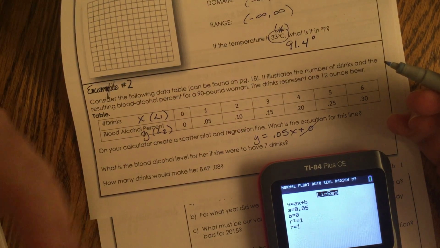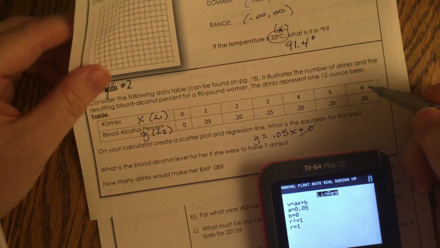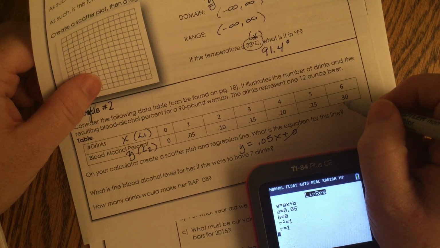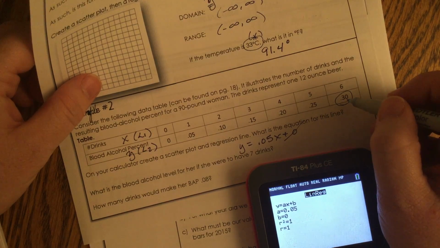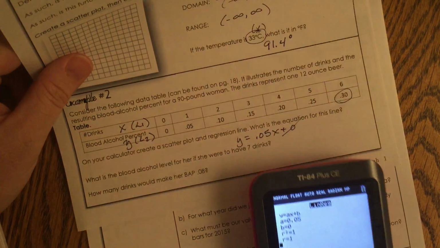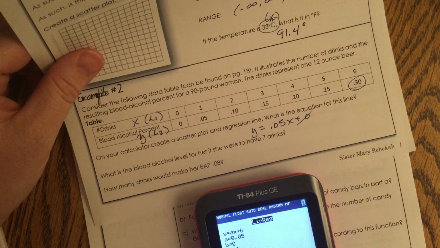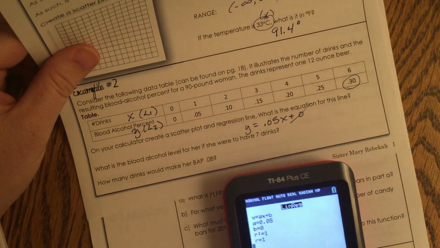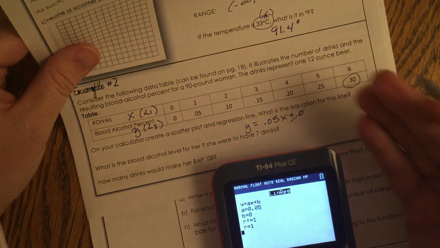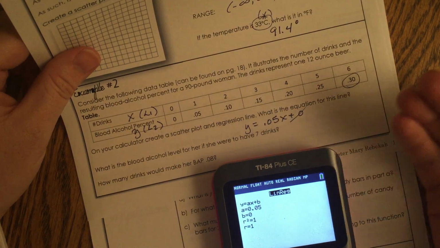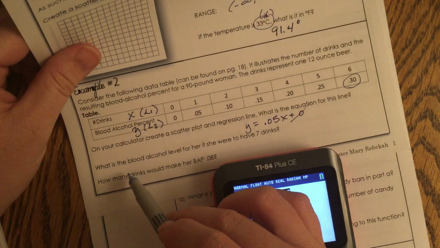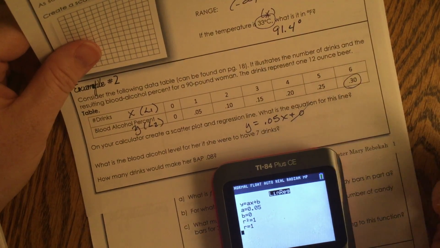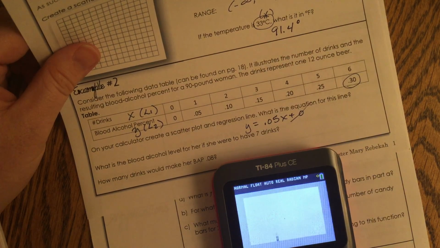So it's important for us to make a model because really, honestly, if your blood alcohol level is 0.3, you're really drunk, and so that's just inhumane to do to somebody. So we need to create a model in order to figure out data that you couldn't normally get. So what is the blood alcohol level for her if she were to have 7 drinks? Well, now we can look at our graph.